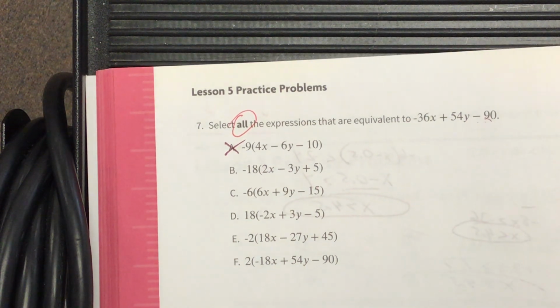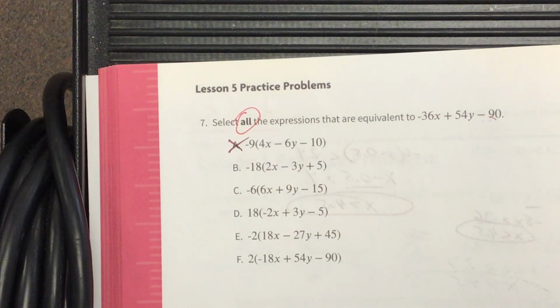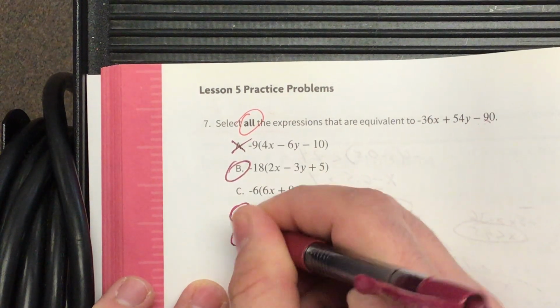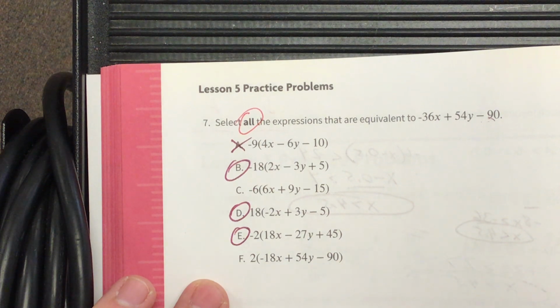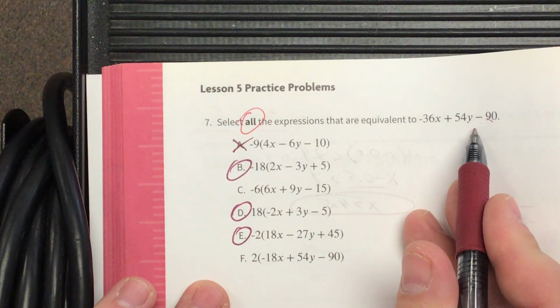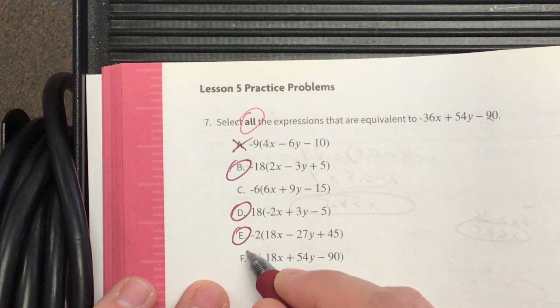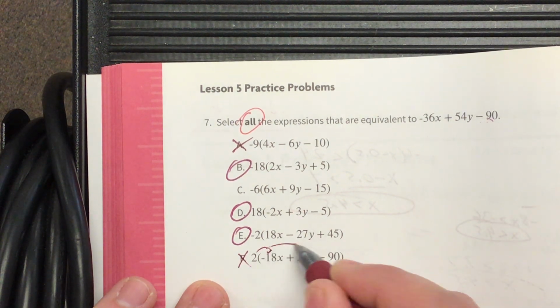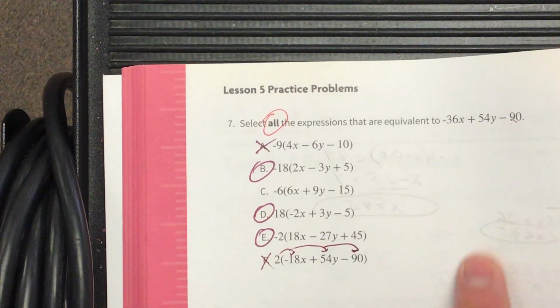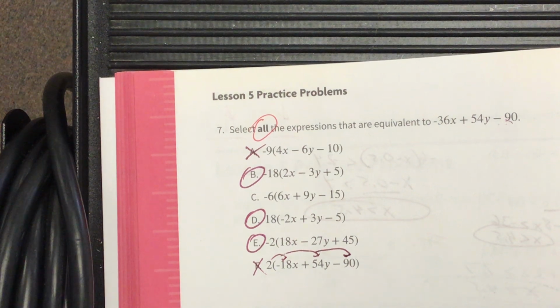Out of curiosity, anybody think they have them? Georgia, what do you got? B, D, E, F. Georgia, what's 2 times negative 90? Is it negative 90? Oh. F doesn't work. Everything works, but that last number there, 2 times negative 90 is not negative 90. B, D, and E are the 3.